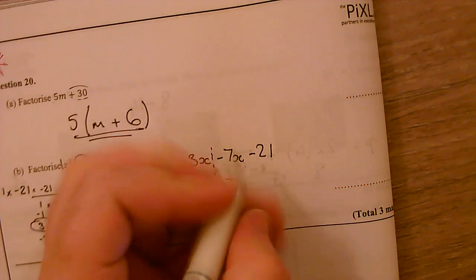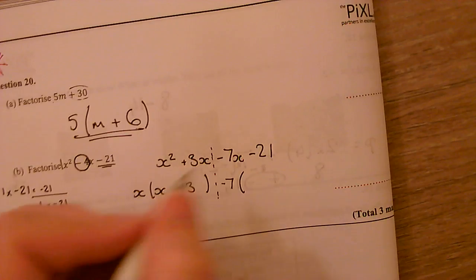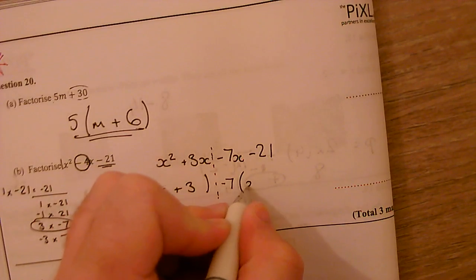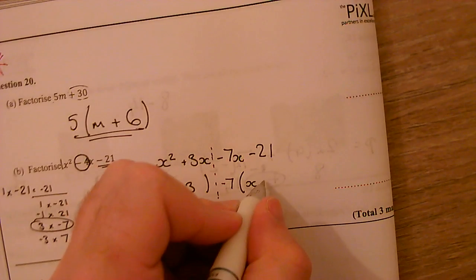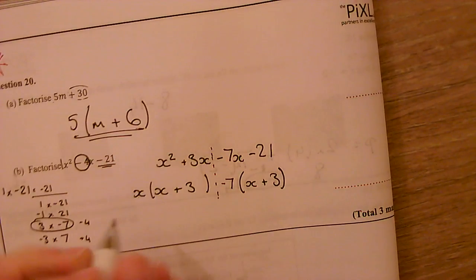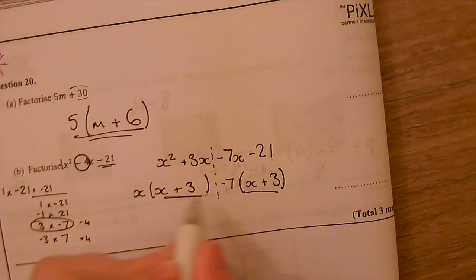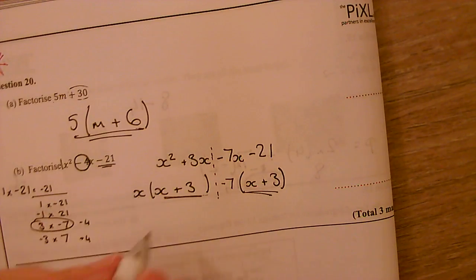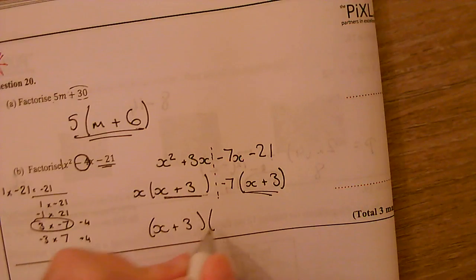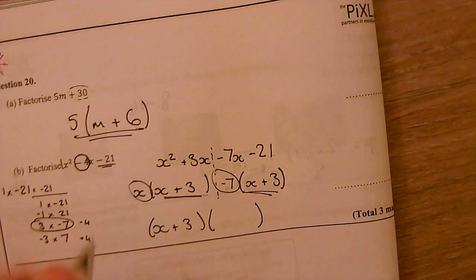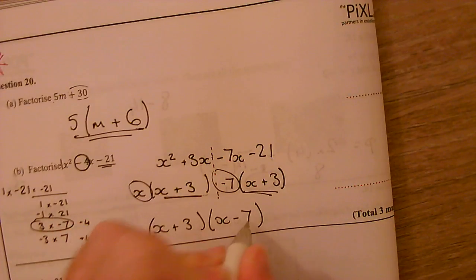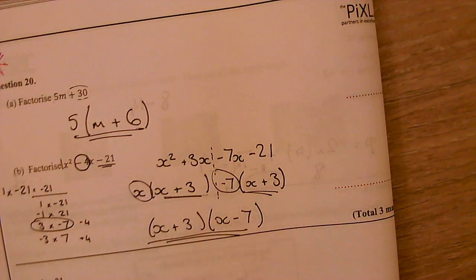Right, what goes into minus 7x that also goes into minus 21? Minus 7. What do I times minus 7 by to give me minus 7x? I times it by x. What do I times minus 7 by to give me minus 21? Times it by plus 3. You should notice that those brackets there are the same. That's going to form part of our answer. The other bracket comes from the bits that are outside, so the x minus 7, and that is your answer.